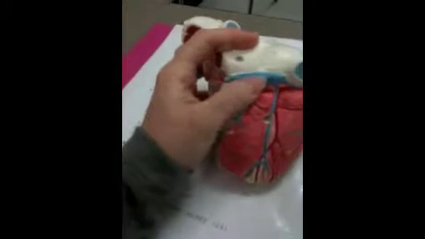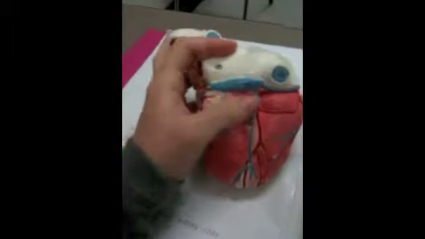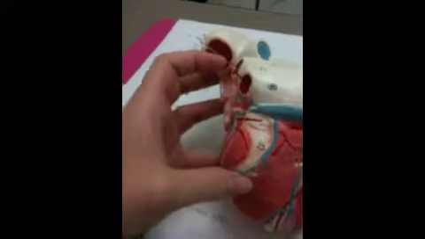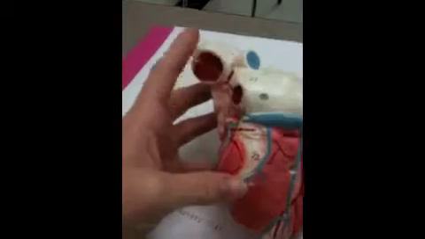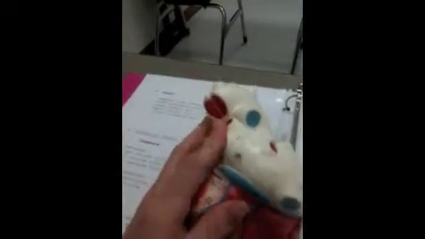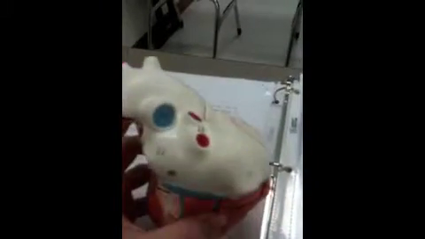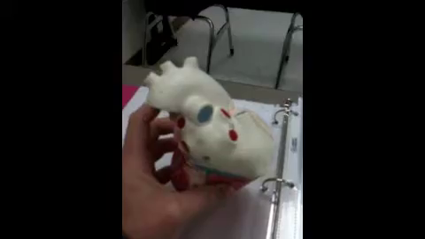You have the coronary sinus. You have the middle cardiac vein, the posterior cardiac vein, and then the left and right pulmonary veins, which is this side is the left, this side is the right pulmonary vein. They're red because they're coming back from the lungs.